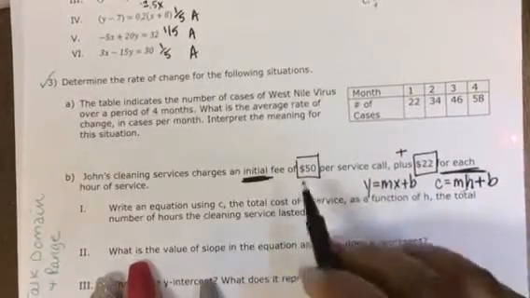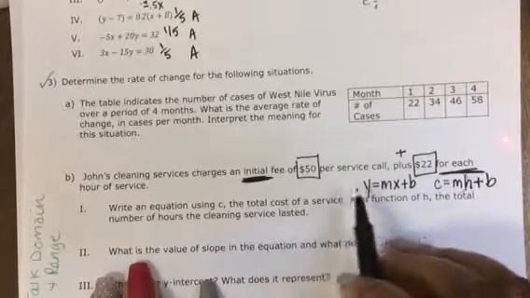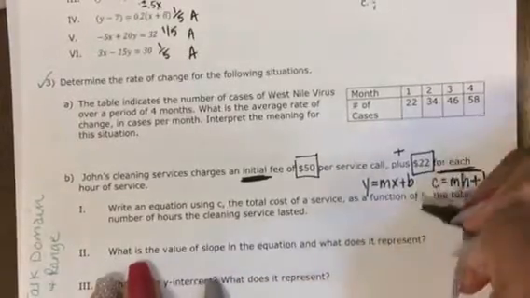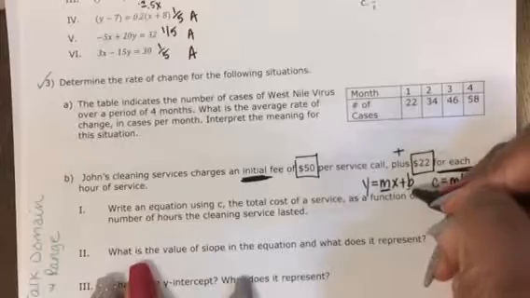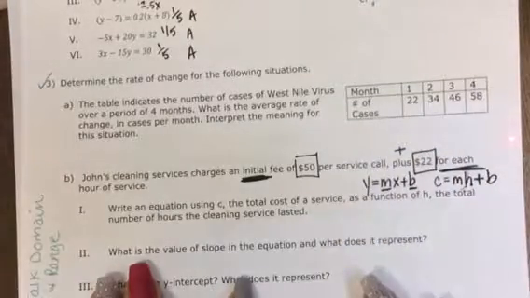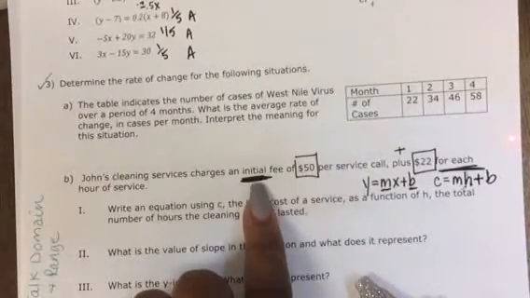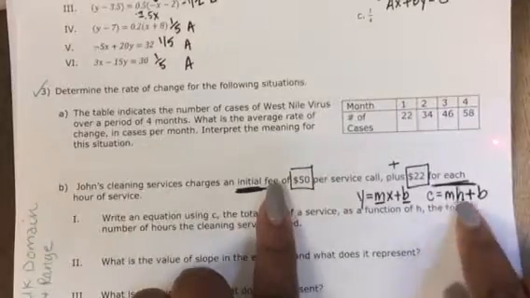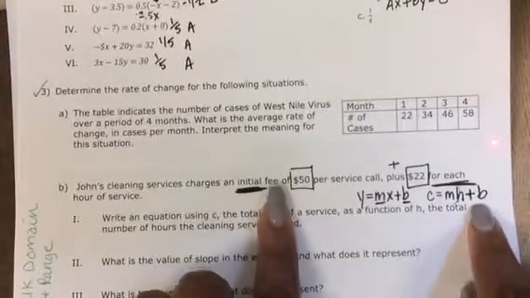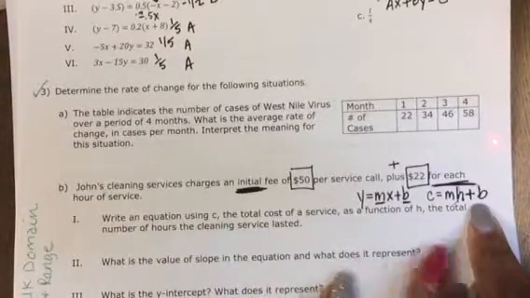So we got to plug in these numbers. The numbers are either going to go in M's place or B's place. Well, we got to figure out which is which. It says an initial fee of $50. Initial means first or start. The B stands for the y-intercept.